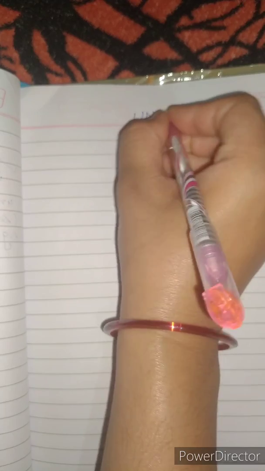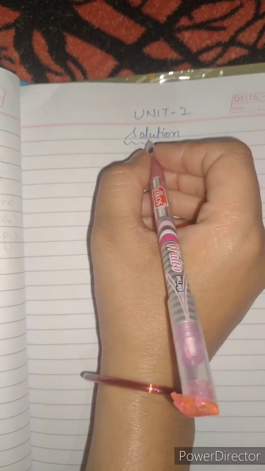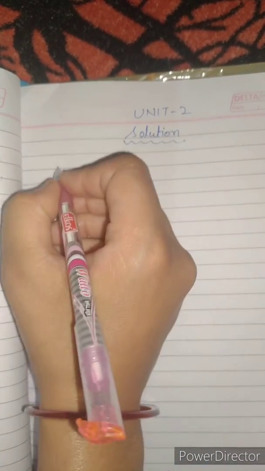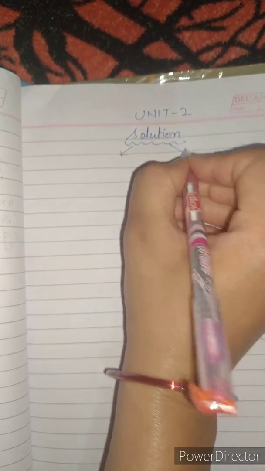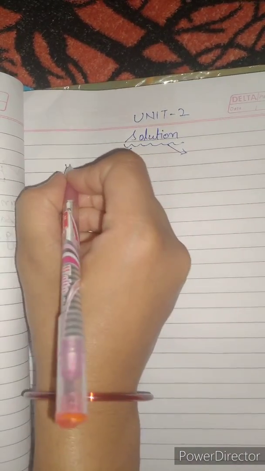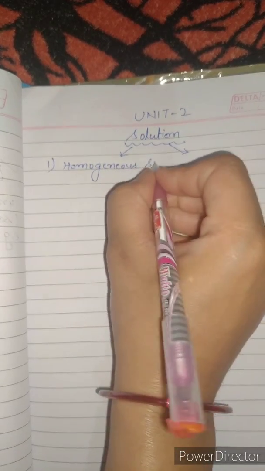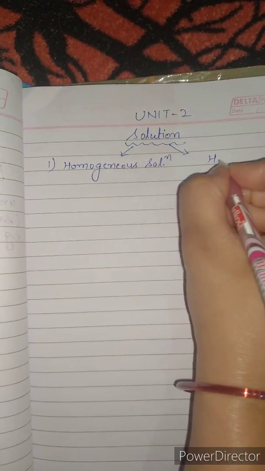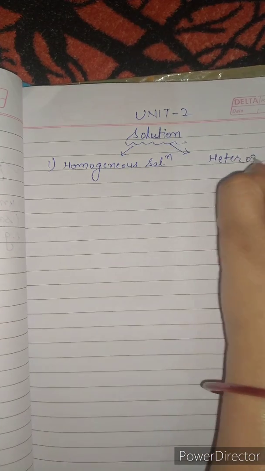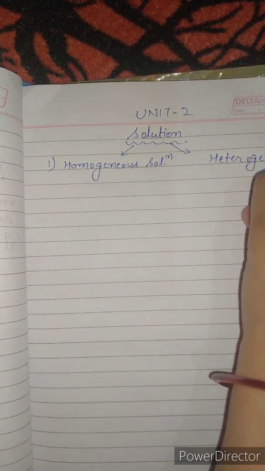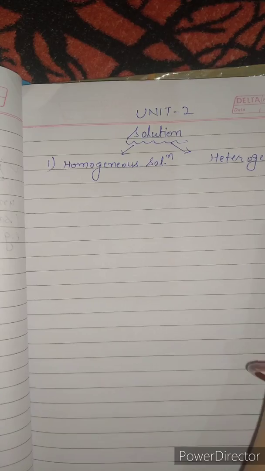Today we will start our chapter Solutions, that is the second unit in the 12th class. Solution is of two types. First is homogeneous solution and second one is heterogeneous solution.